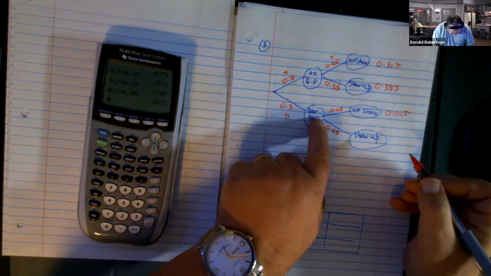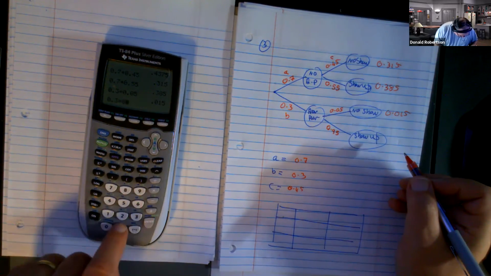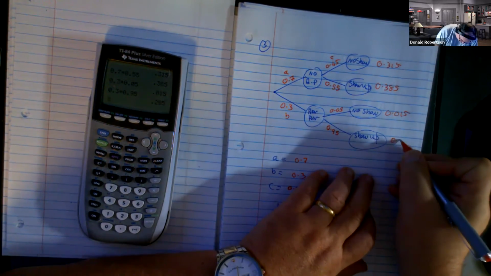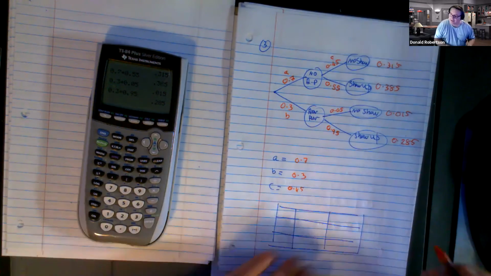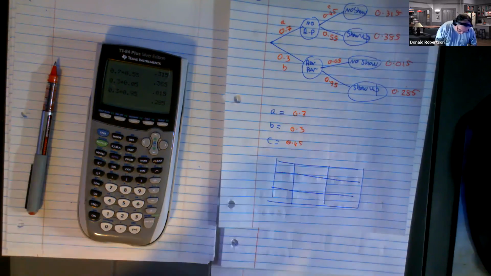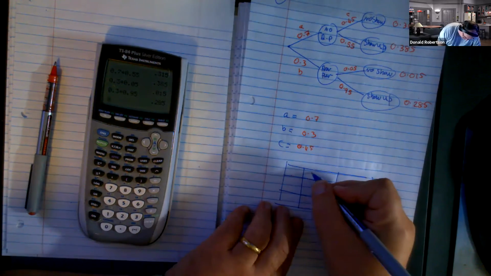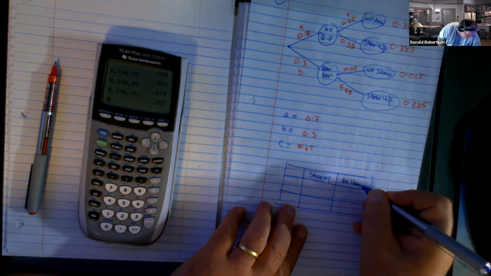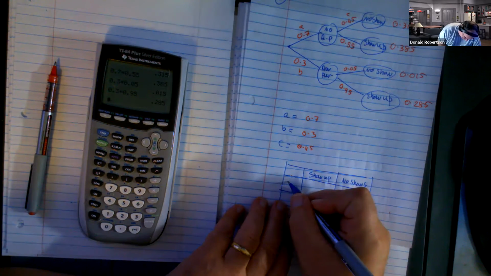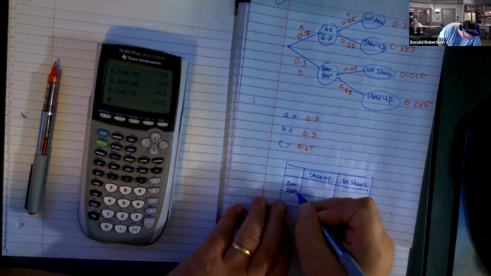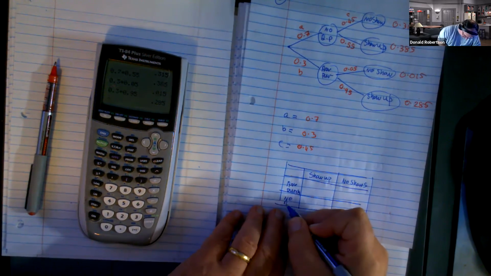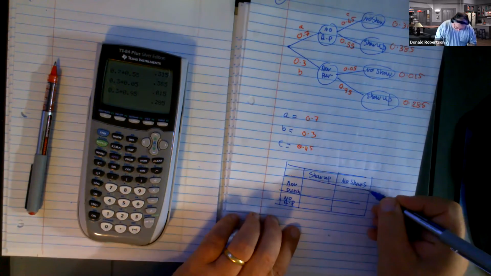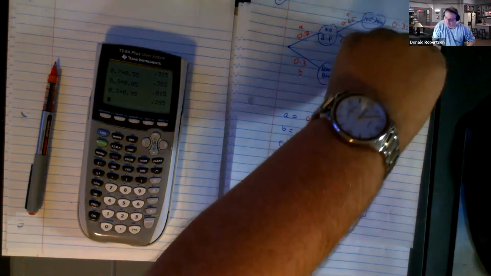And then lastly, this one times this one. So 0.3 times 0.95, we get 0.285. And a quick check, it does add up to 1, so I'm happy. So let's see what our table is going to be. Our table is going to be people who show up and no-shows. And then we're going to have people who have advanced purchases and no advanced purchases. So won't these 4 boxes be filled in with these 4 numbers?